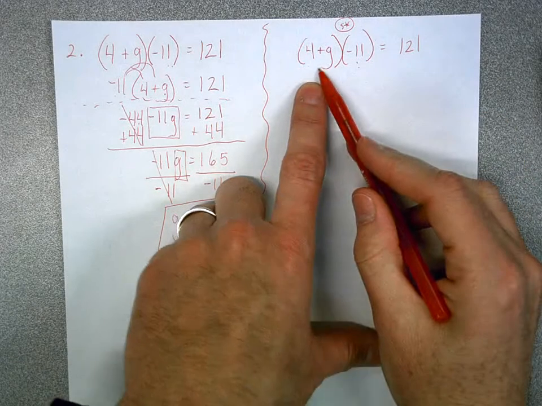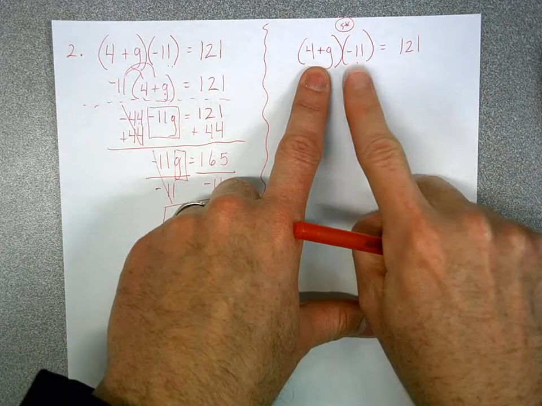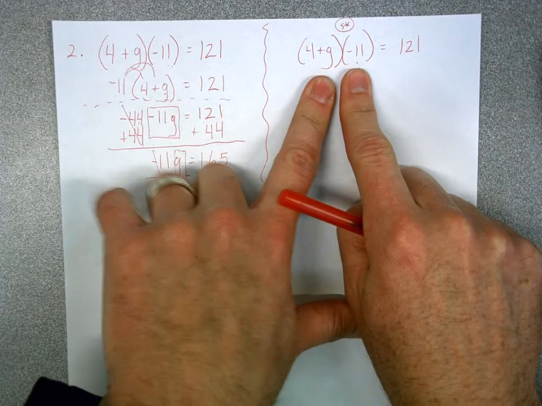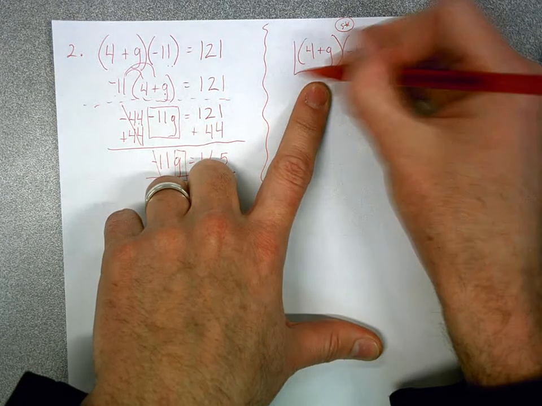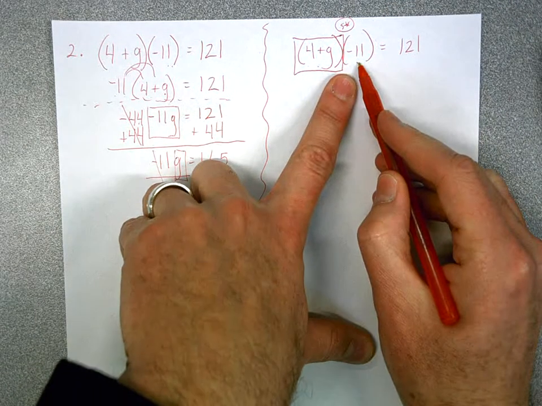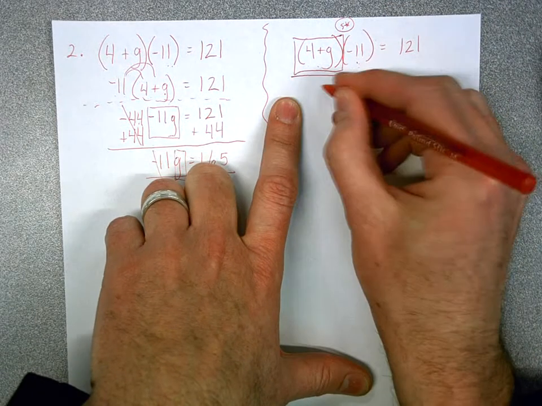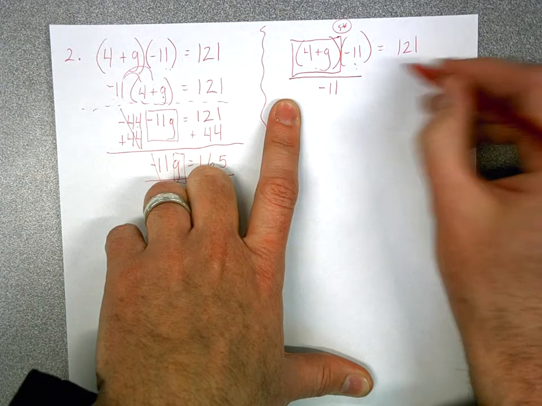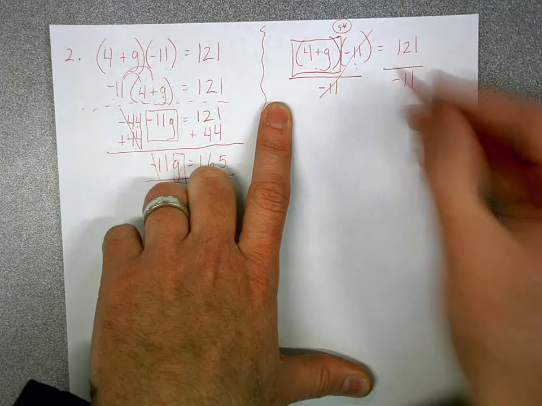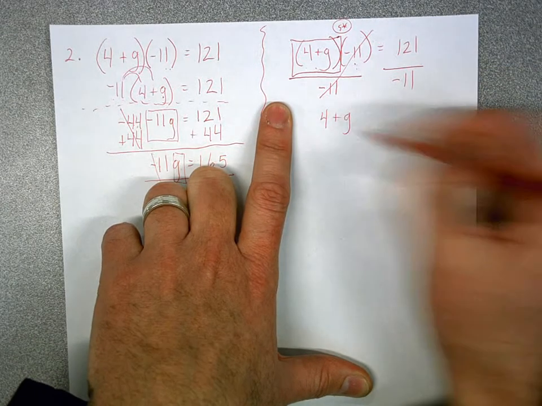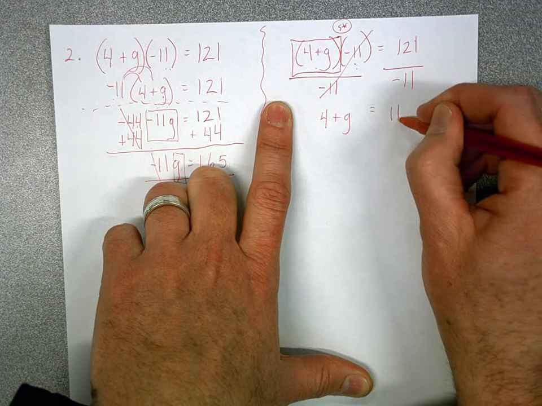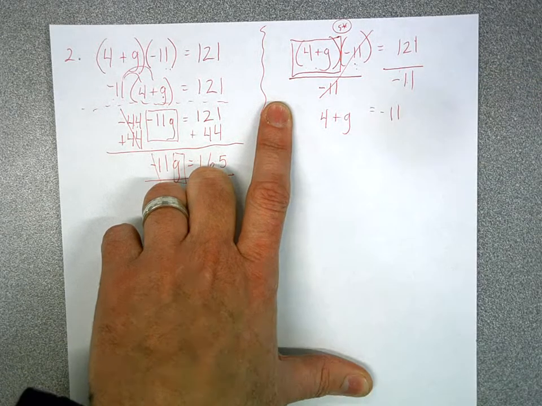Now, what that allows us to do is we could say this times this equals that. Again, this times this. Because of that, here's what I'm going to do. I'm going to box in what I'll call my variable expression. It is being multiplied with negative 11, so I do the inverse. I'm going to divide by negative 11 here and negative 11 here. With those canceling out, I end up with 4 plus g is equal to, and then 121 divided by 11 is 11. Positive divided by a negative is a negative.